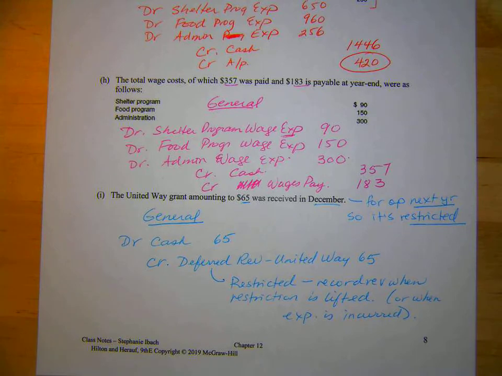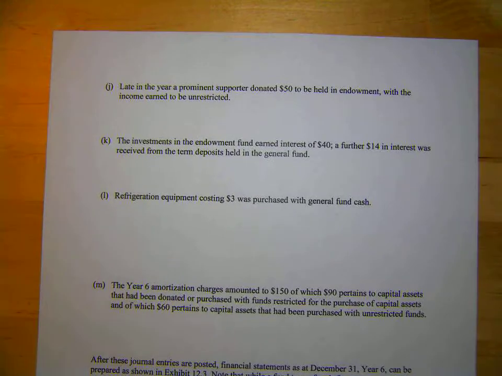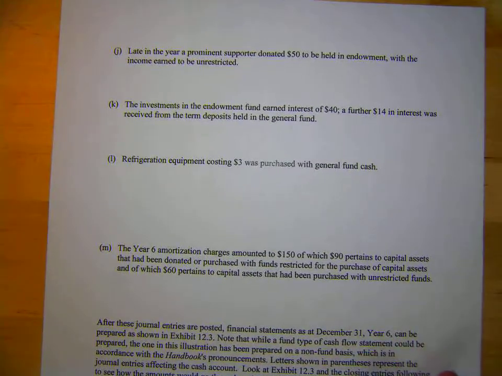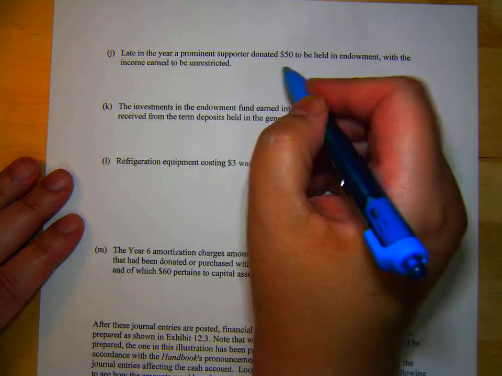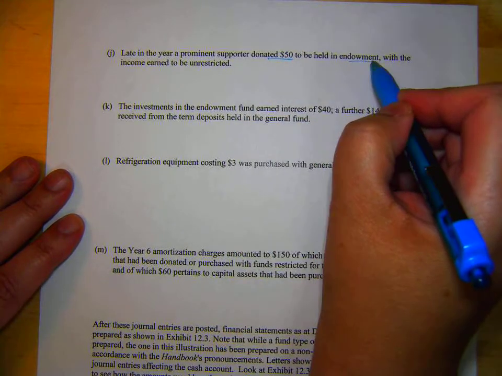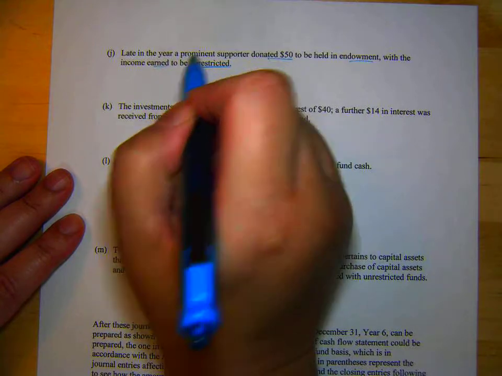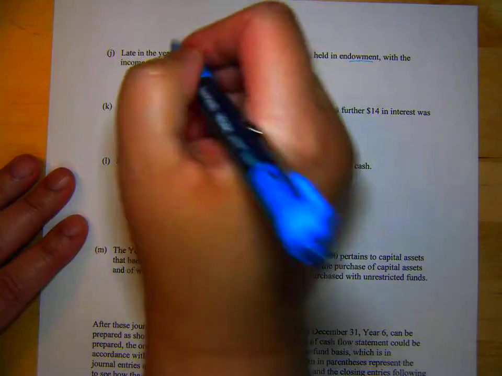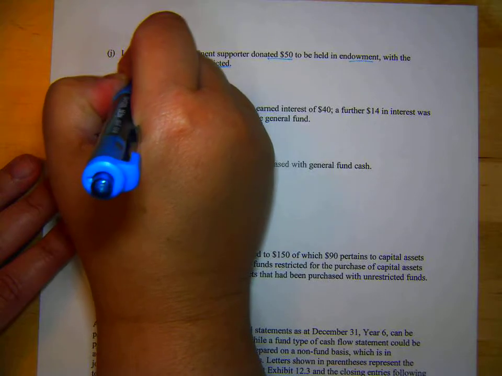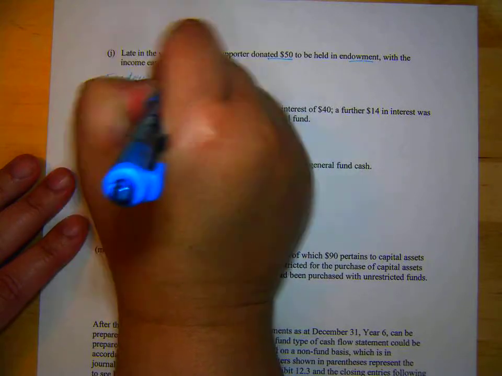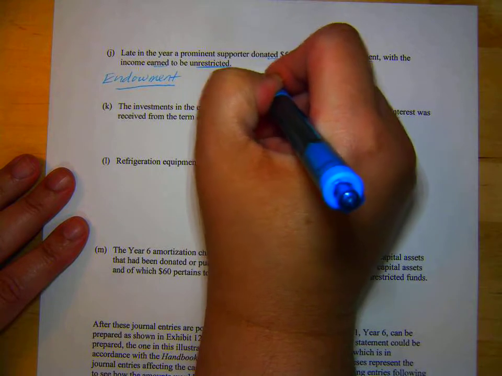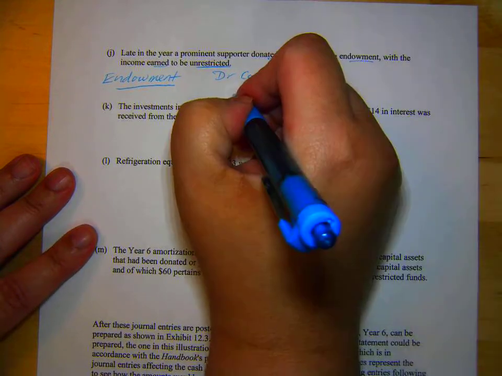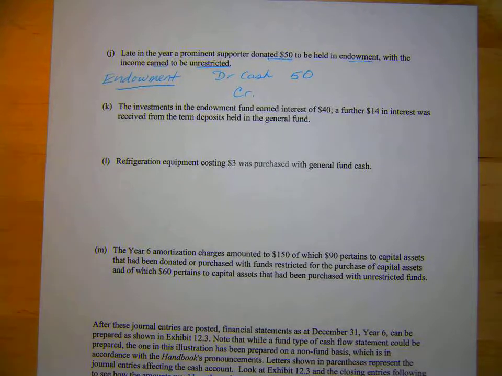Okay, moving on to part. This question kind of goes on and on. Okay, later in the year, a prominent supporter donated $50 to be held in endowment with the income earned to be unrestricted. So, the fund it's going to be in is the endowment fund. And we've got cash. Now, it's restricted, so do I put it in revenue or deferred revenue?